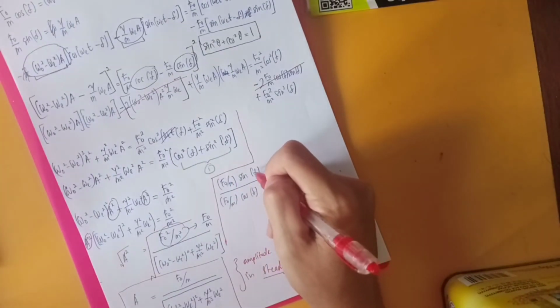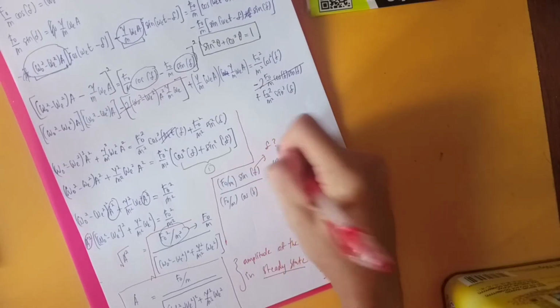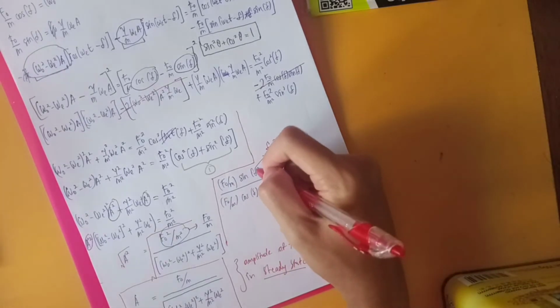How do we calculate the phase lag, the delta here? So this is what we try to do here.